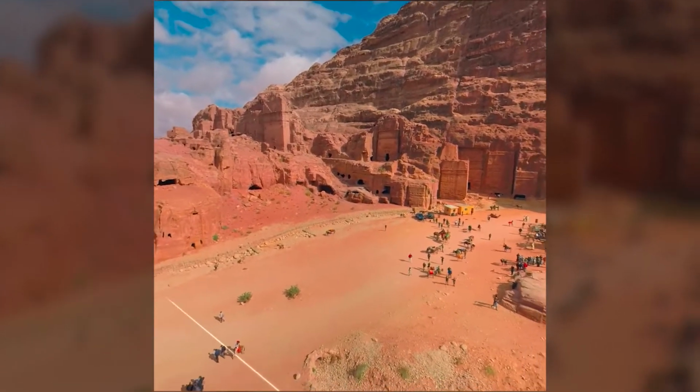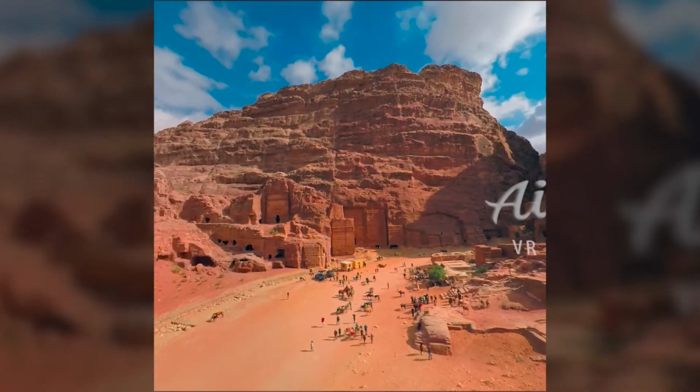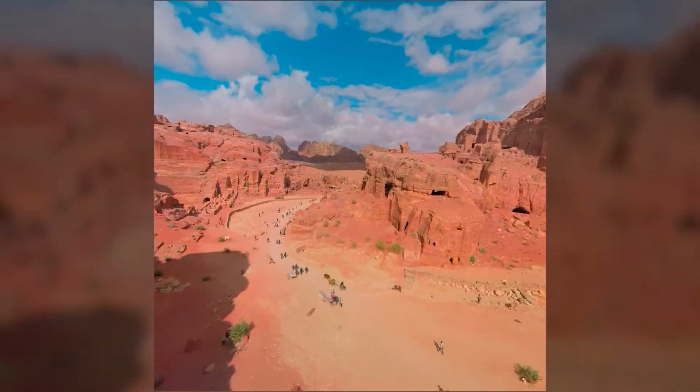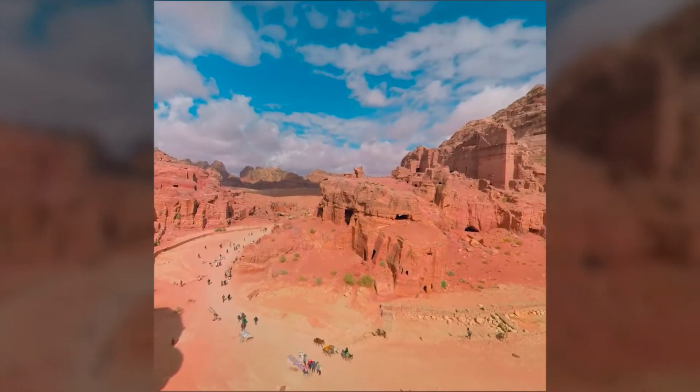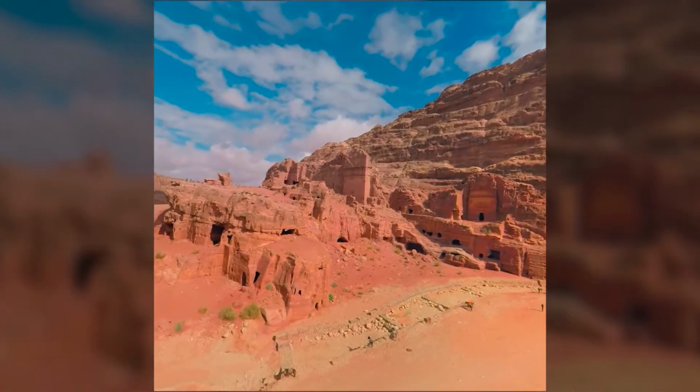as we're slowly just drifting our way through the Jordan landscape over here in the city of Petra. That's just wonderful.